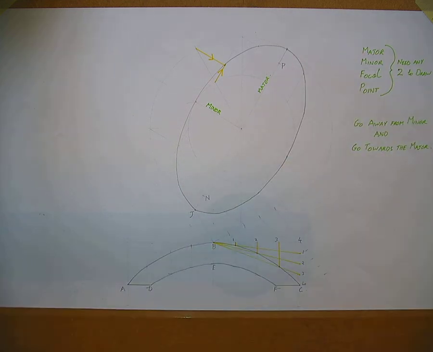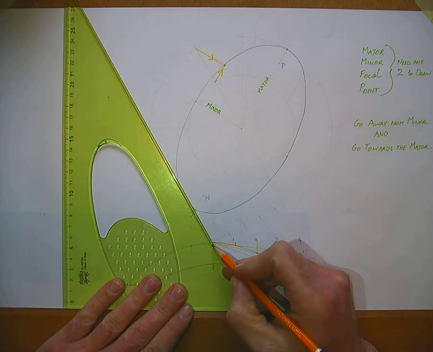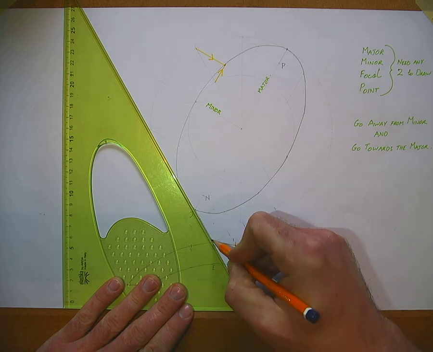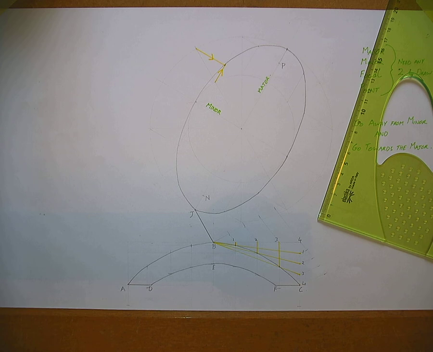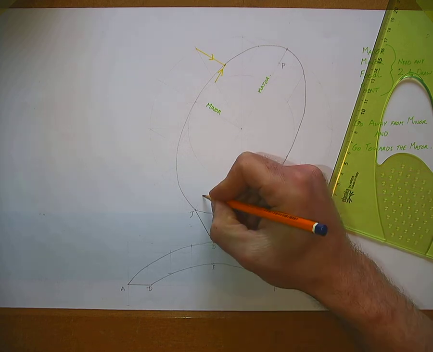Okay. So from there then, I can just draw in this line from B up to J, because that's at 60 degrees there, and it's not actually a tangent. So, okay, that's my line B up to J. Now, I have my focal points there.